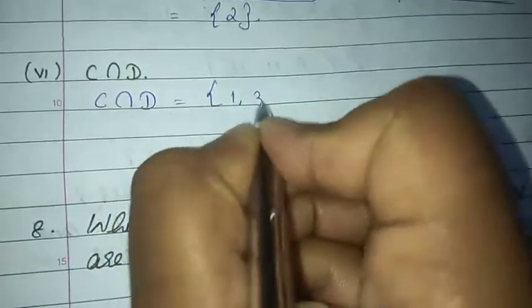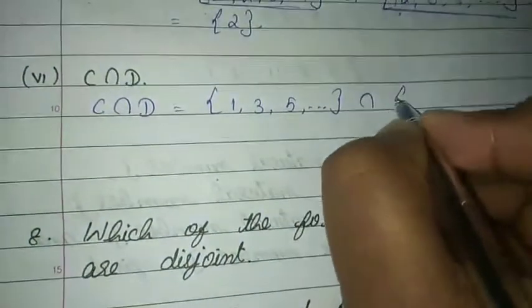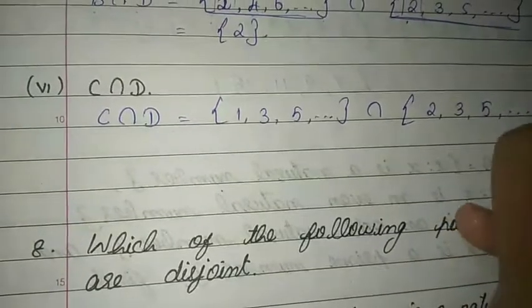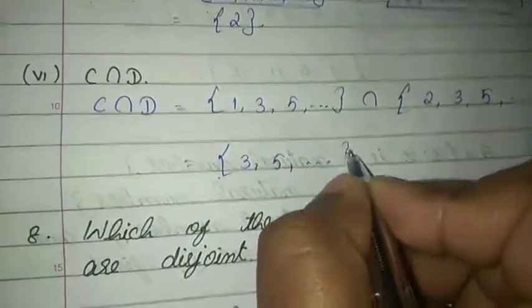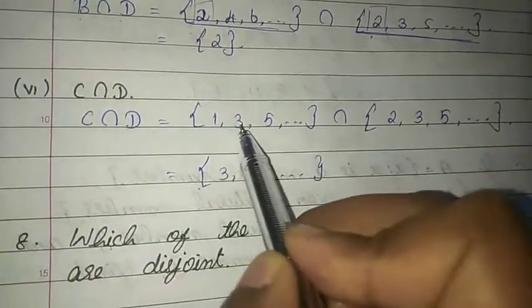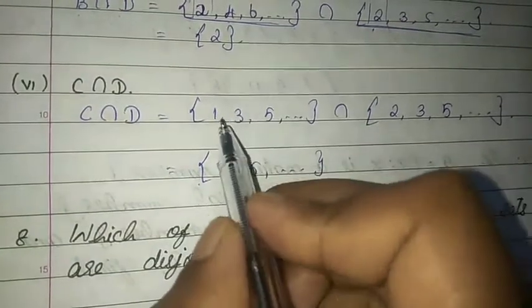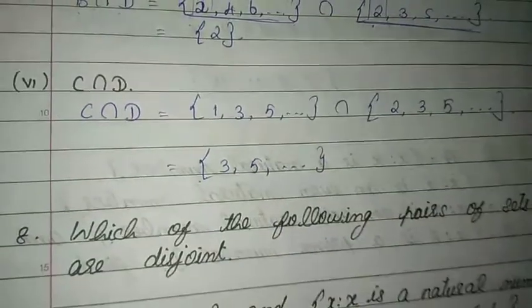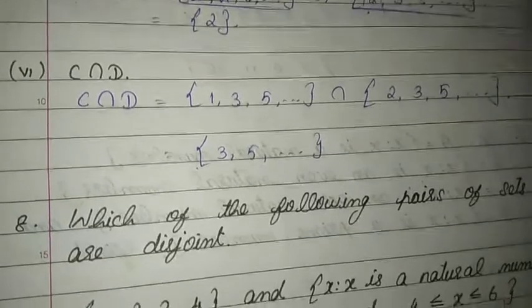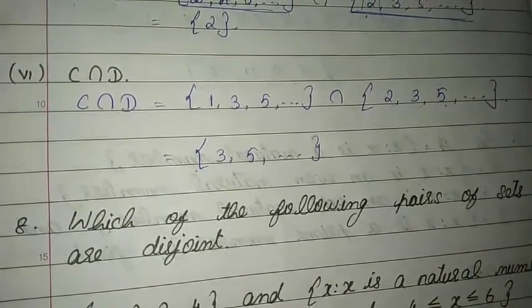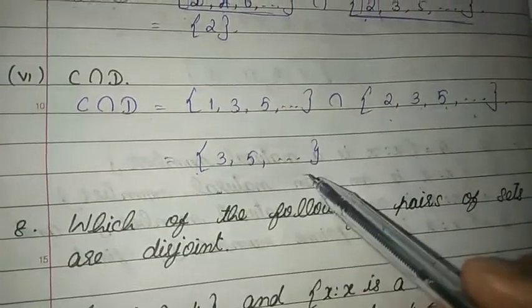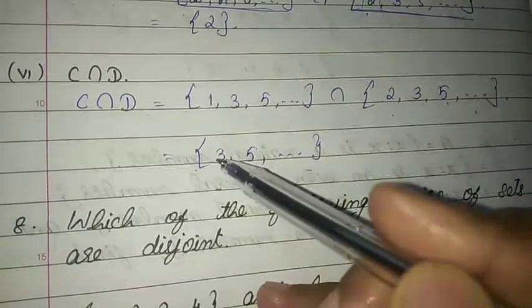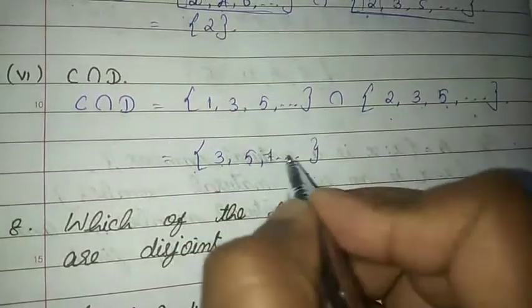Subdivision 6, C intersection D. So C intersection D is equal to the set of all numbers that are both prime and odd, 3, 5, etc. So now here it will be 3, 5 and so on. Why? Because in odd numbers there are 1, 3, 5, 7, etc., and in prime numbers there are 2, 3, 5, and also the prime numbers will mostly be odd numbers. Only 2 is an even number here, isn't it? So any other odd number could be taken, but we don't know which one, so we are just writing 3, 5. 7 also you can write, because we know 7 is prime, etc.